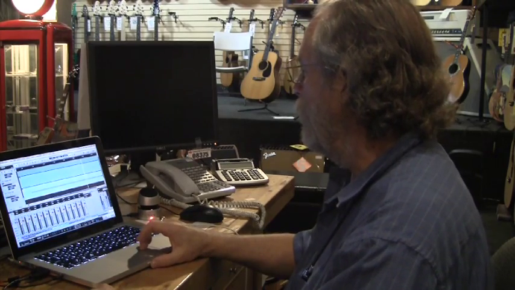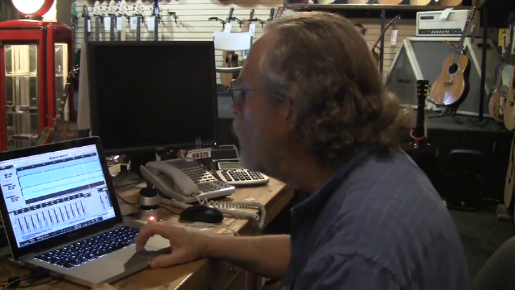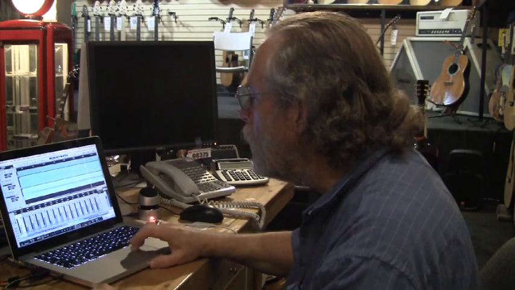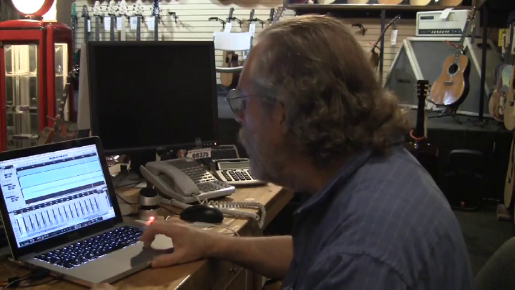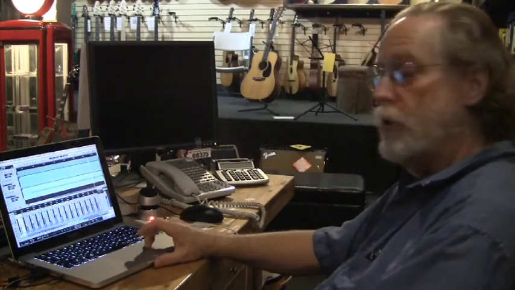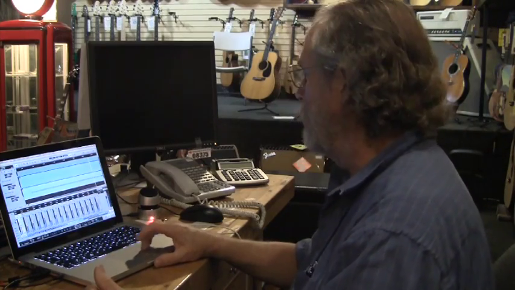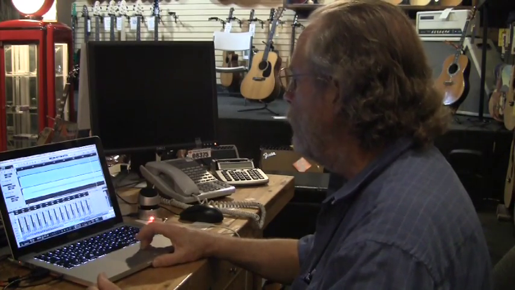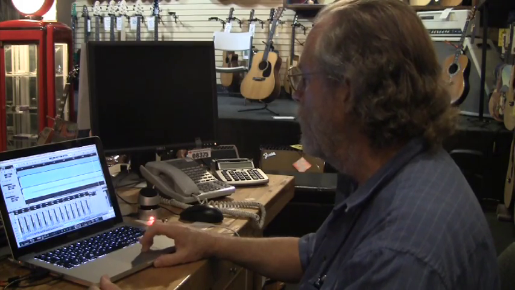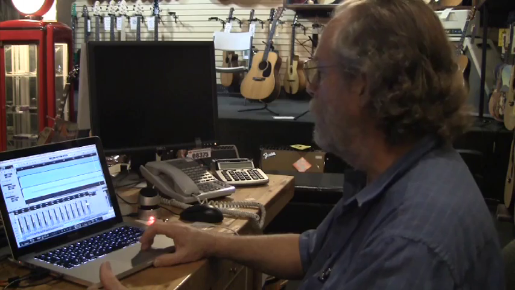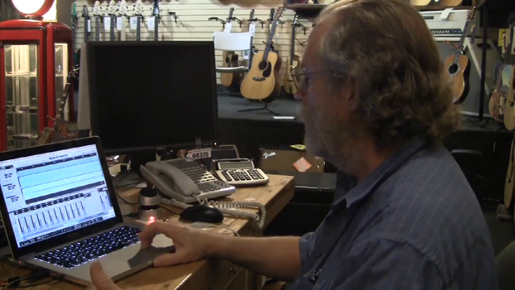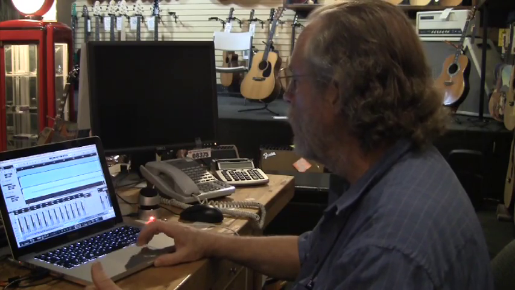So we went from having no drums, where is that? There it is. So we went from having no drums at all to having fairly present kick and snare. And we can do the same thing with the overheads. Wow, where'd that come from? Again, no cymbals to lots of cymbals.